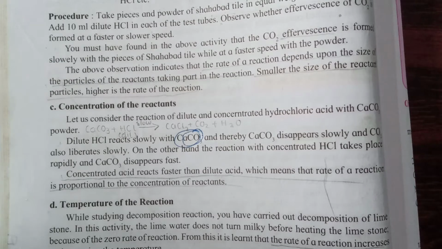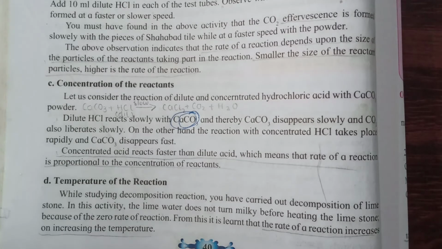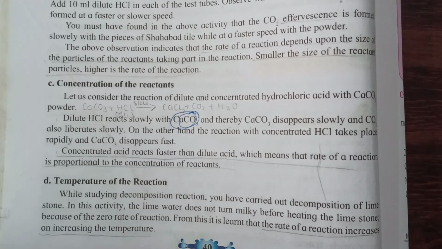Now the fourth one which we'll learn will be the temperature of the reaction, or at which specific temperature the reaction should take place. So now what does temperature of reaction say? It says that while studying decomposition reactions, you have carried out the decomposition of limestone. In this activity, the lime water does not turn milky before heating the limestone because of the zero rate of reaction. From this it is learned that the rate of reaction increases on increasing the temperature.